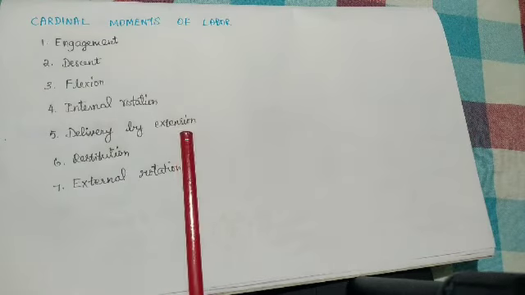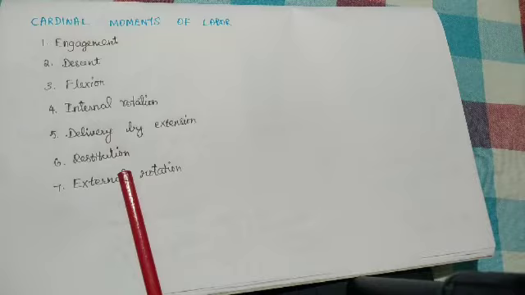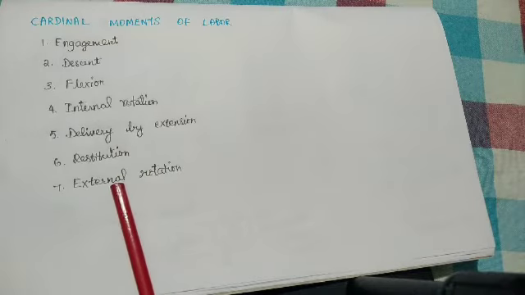After internal rotation, the baby will do some extension. So there is delivery by extension. After delivery, the head corrects the internal rotation. This correction of the head is known as restitution. And then when the shoulder touches the pelvic floor, the shoulder rotates and also the head rotates. It is external rotation. Remember, in internal rotation, when the head touches the pelvic floor, it rotates. When the shoulder touches the pelvic floor, the shoulder rotates. It is external rotation.